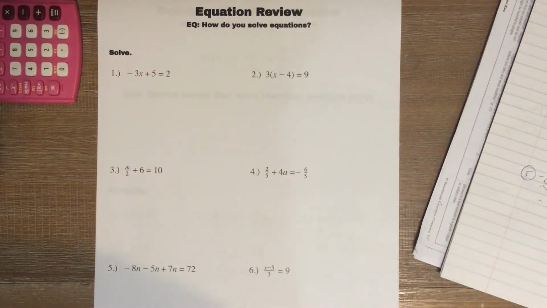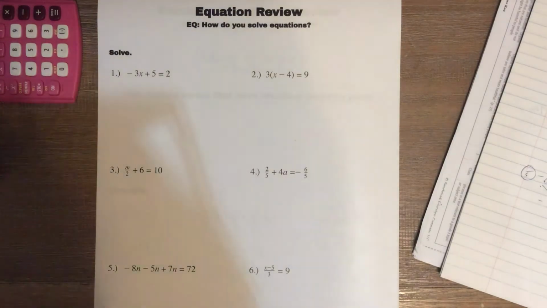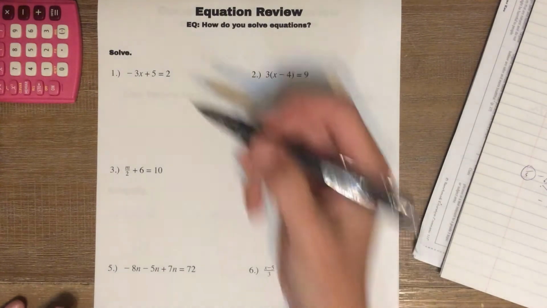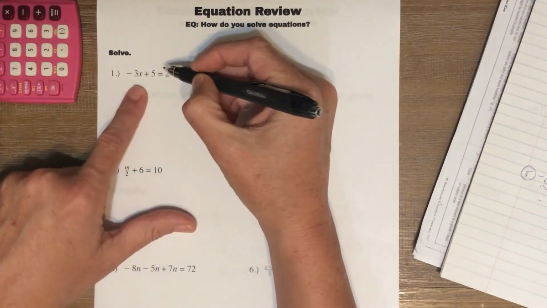Hey everyone, we're going to do a little bit of equation review. We learned this a long time ago at the start of the year, but you definitely need to know this for next year. So I have 6 examples here of all different types just to kind of go over and review them with you. So when we look at example number 1, it's a 2-step equation.